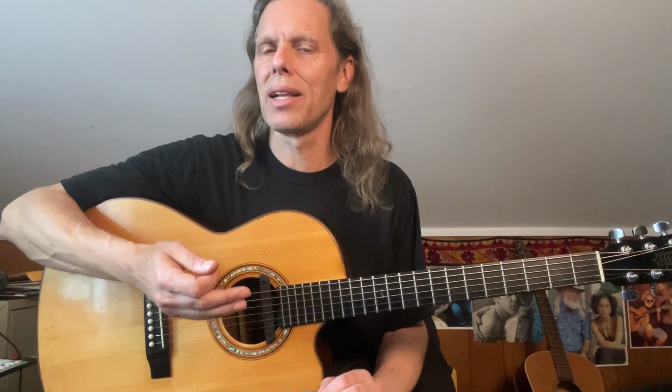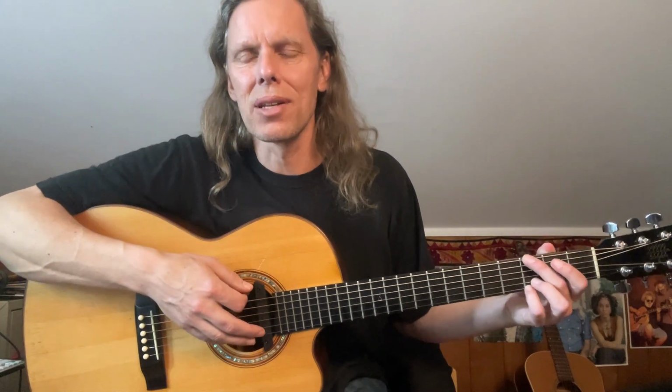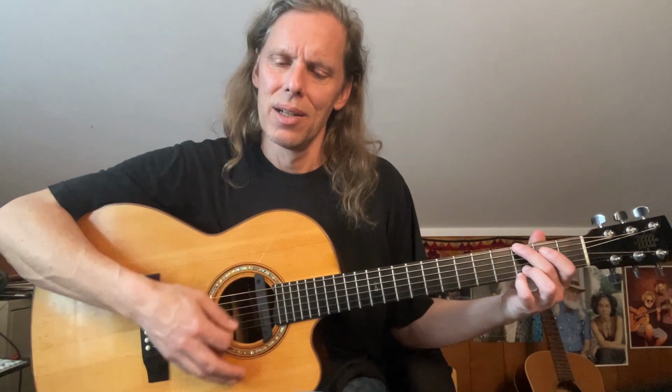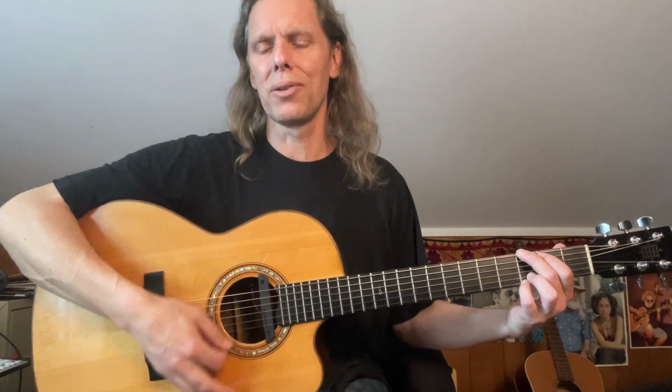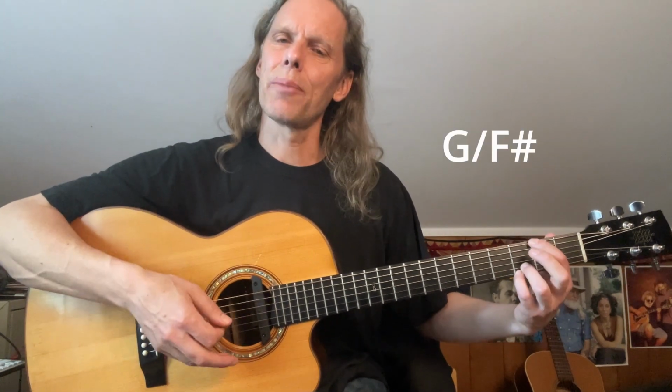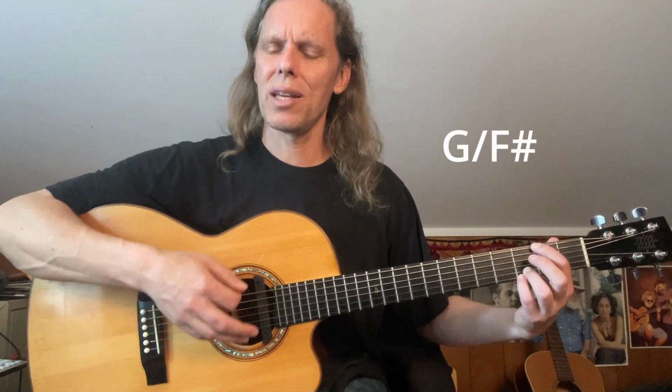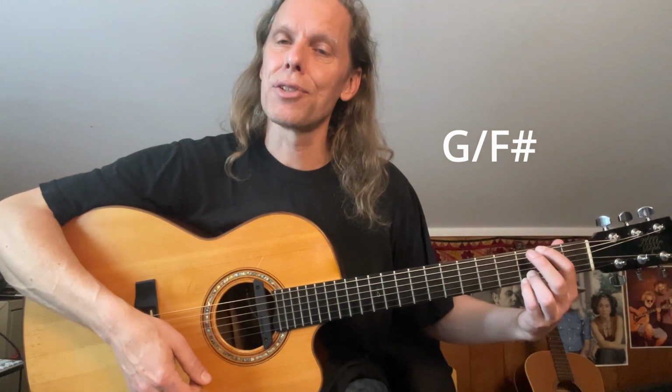So there also are slash chords where you put other notes on the bottom. Just a couple that I will mention here. Dropping the root of the chord by a half step or a whole step. So I've got a G chord here. If I were to drop that root by a half step, I've got a G over F sharp.